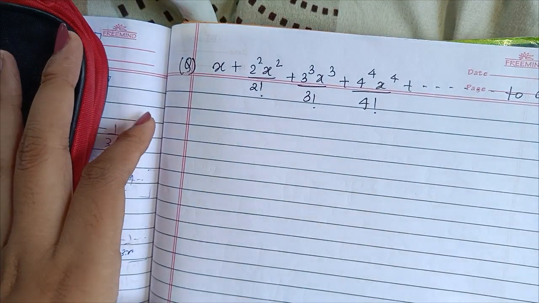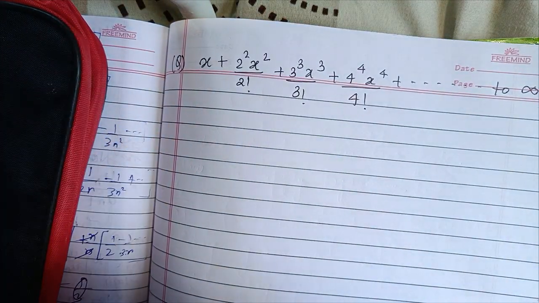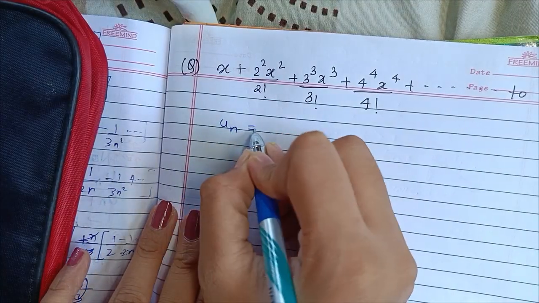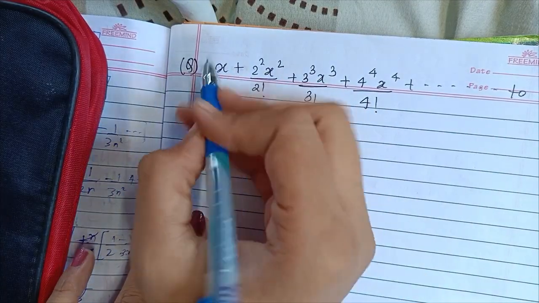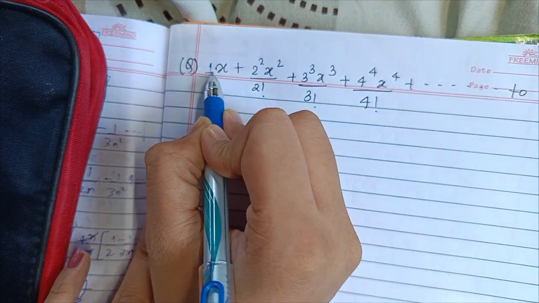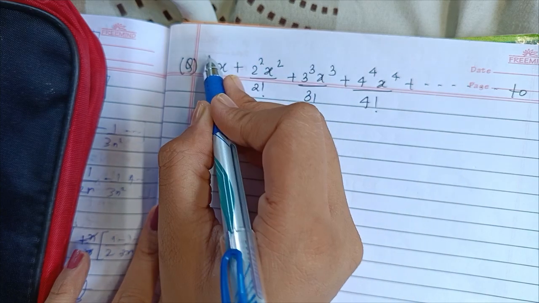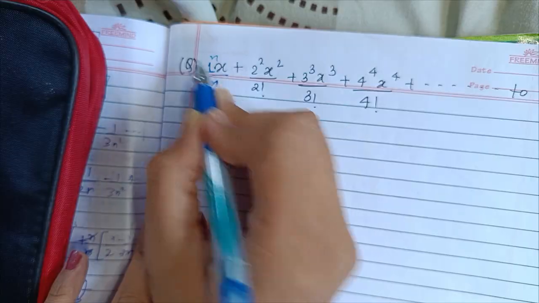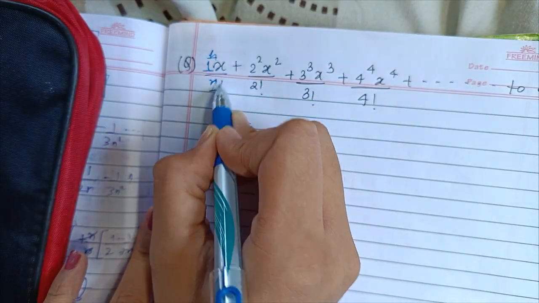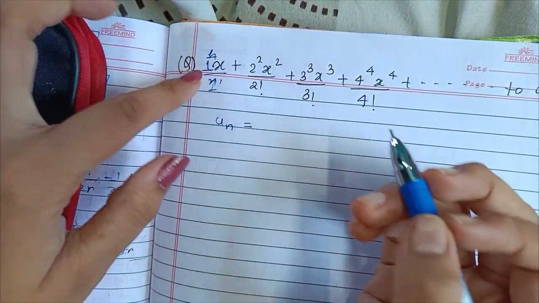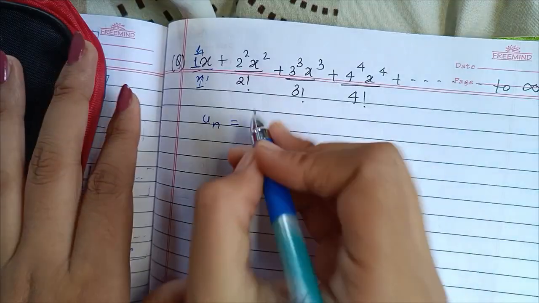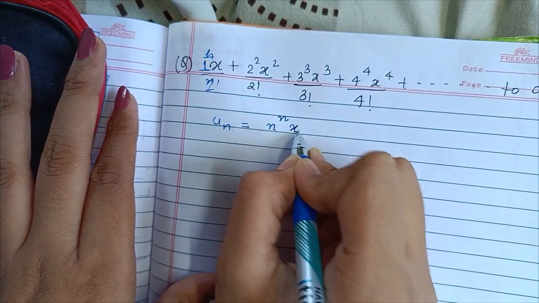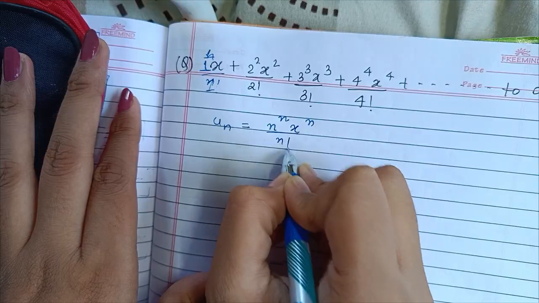If you notice the pattern, we are having the nth term as un is equal to, here it is supposed that there is nothing, means this is 1 to the power n upon n factorial, 1 factorial, sorry, 1 to the power 1 upon 1 factorial. So this is basically 1, 2, 3, 4, 5. Simply we can write n to the power n x to the power n upon n factorial.